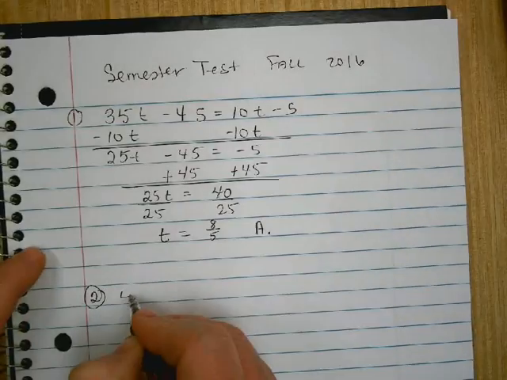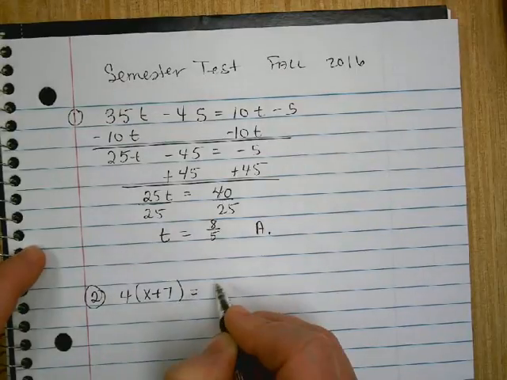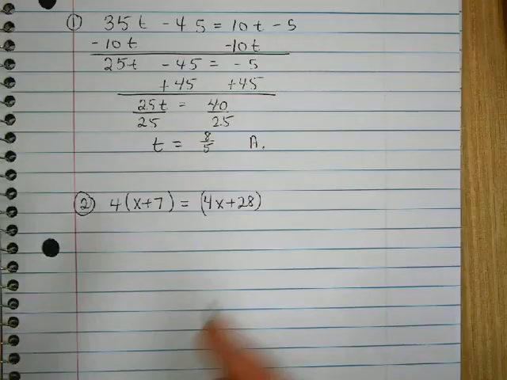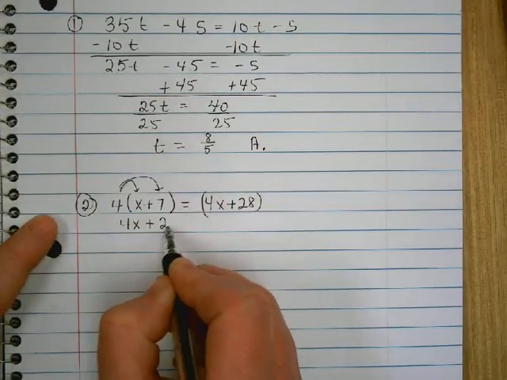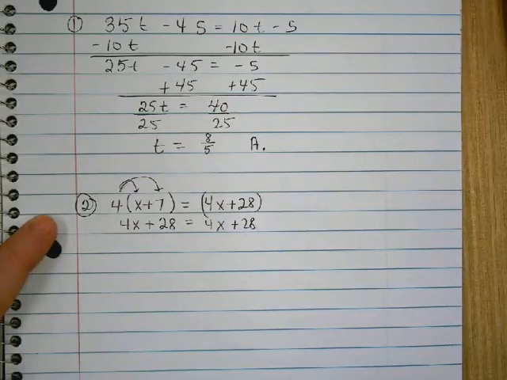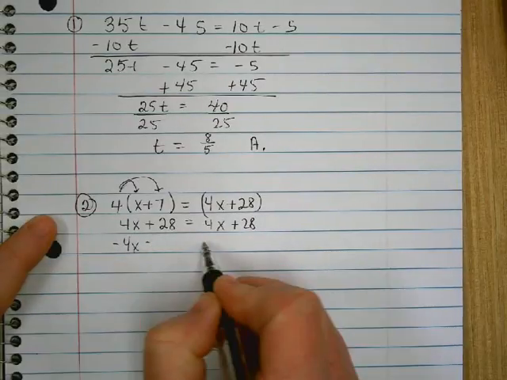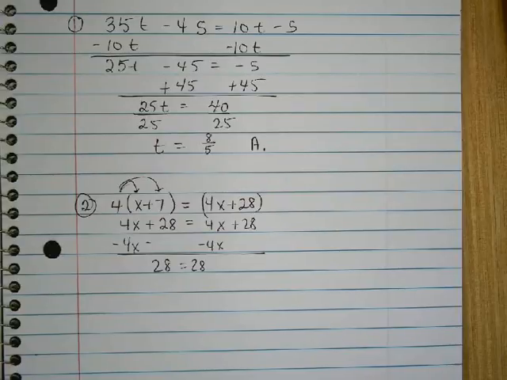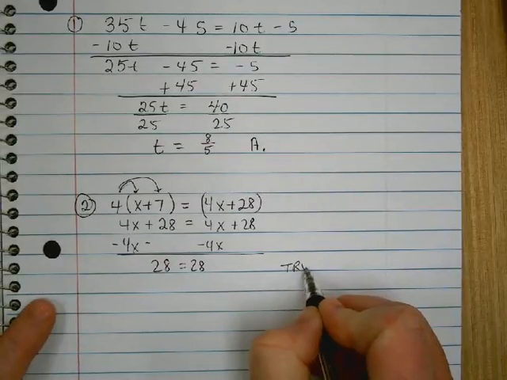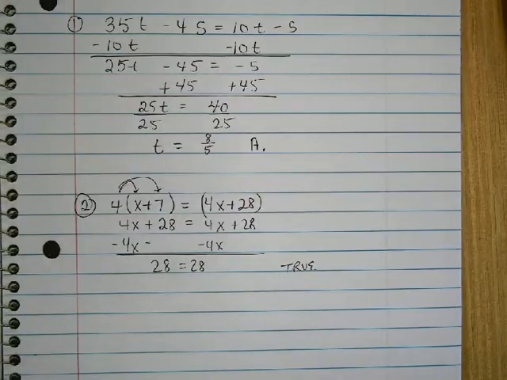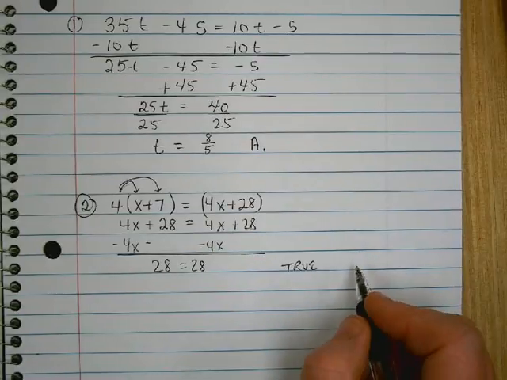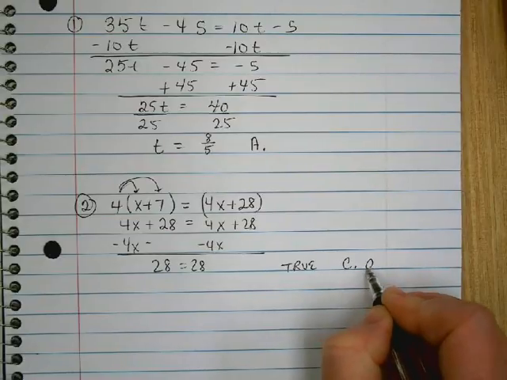Number 2 says 4 times (x plus 7) equals 4x plus 28. There's really no need for the parentheses on the second set. The first set you're going to have to distribute. 4x plus 28. Subtract 4x from each side. So you get 28 equals 28. When both of your variables go away and you're left with just numbers, then you have to decide if 28 equals 28 is true or false. It is true. What that means is any number in the world would work. You could use any number you wanted in place of x, and since you're doing the same thing on this side that you're doing on this side, you'd get the same answer. So the answer to number 2 is answer choice C, all real numbers.